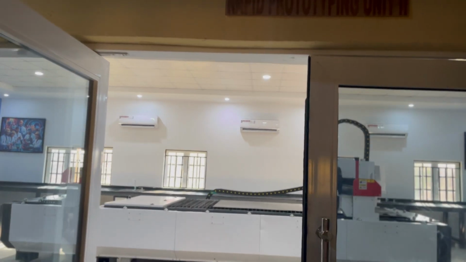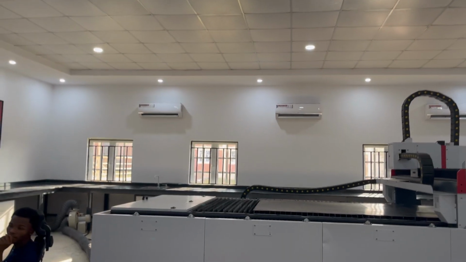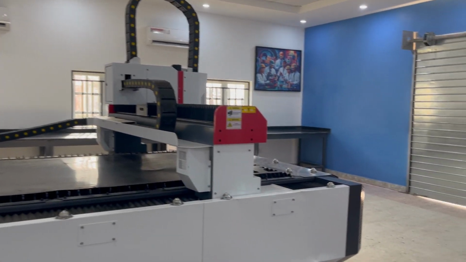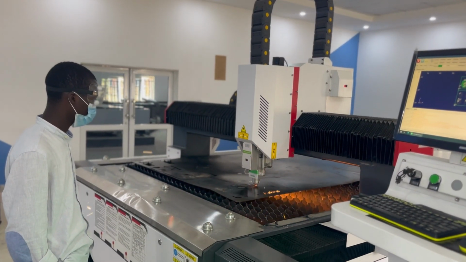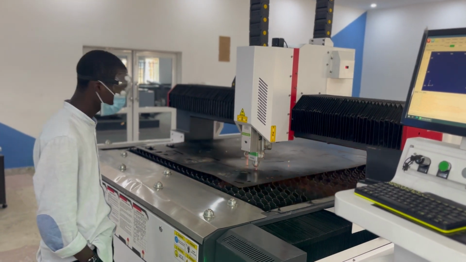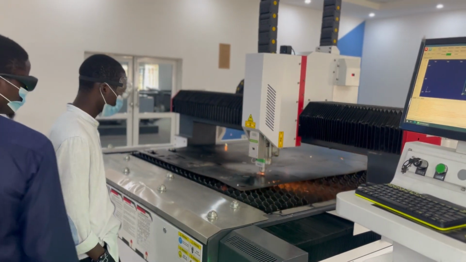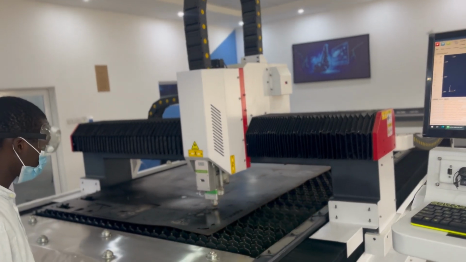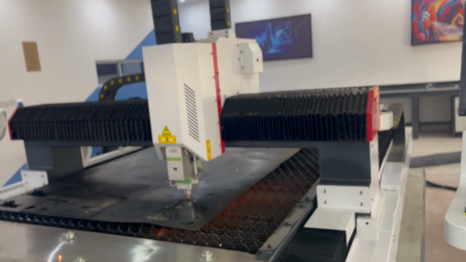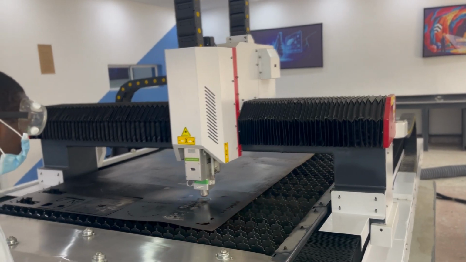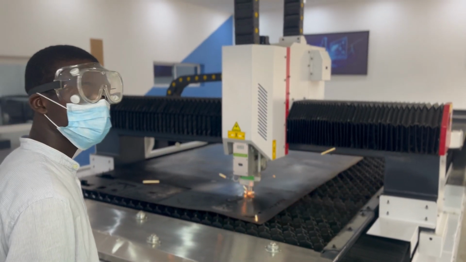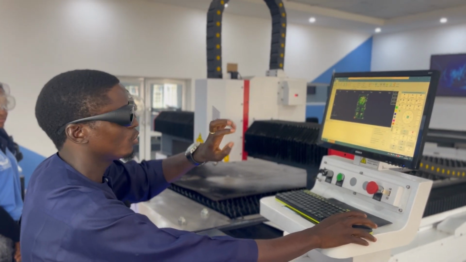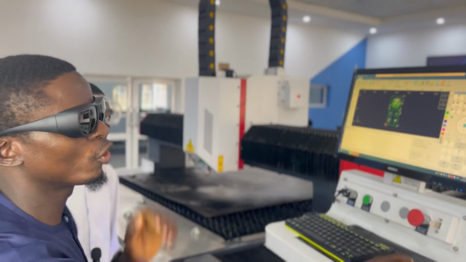Welcome to Rapid Prototyping Unit 2. Here in this unit, we have a machine called the fiber laser cutter, and this is the fiber laser cutter. This machine cuts metal plates of any thickness, whether it is aluminum, brass, copper, or gold as well. But it cannot cut diamond, because diamond is the hardest mineral on earth. In this system, we use 2D head cut to do all the design and also do the cutting.